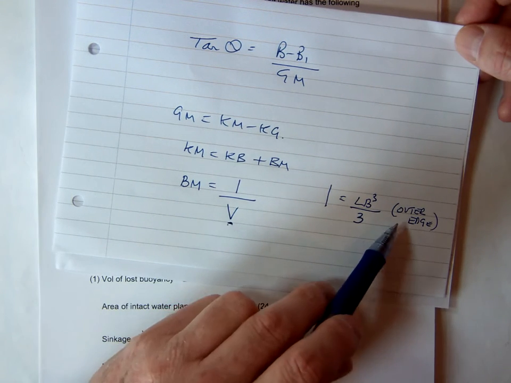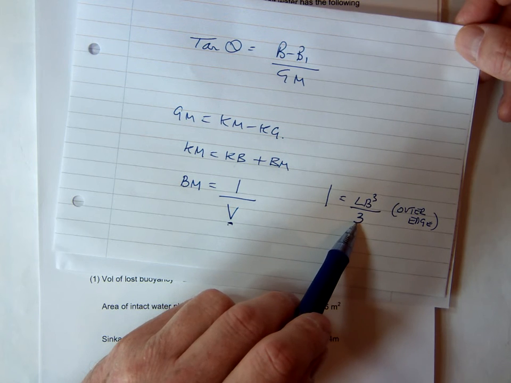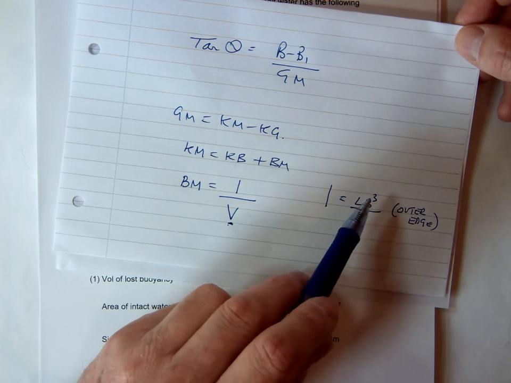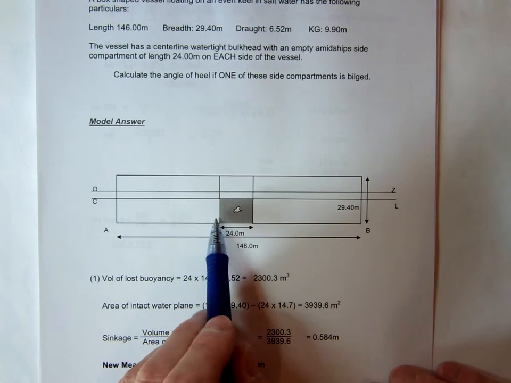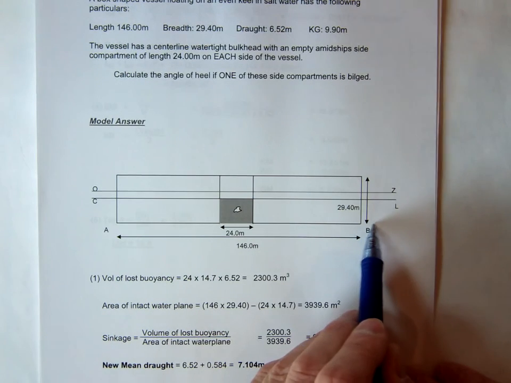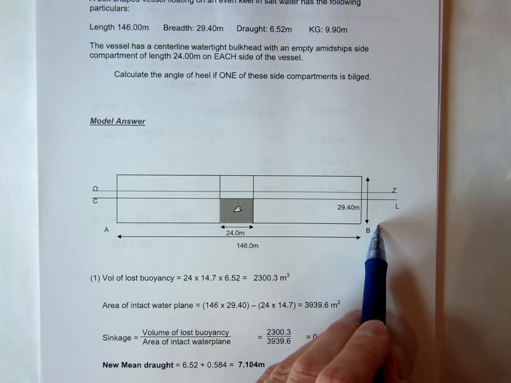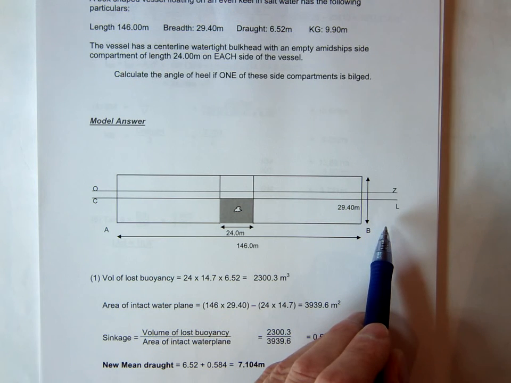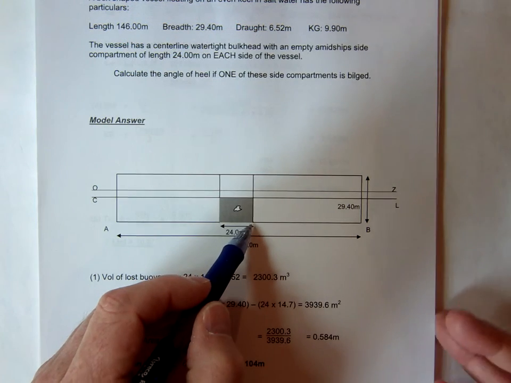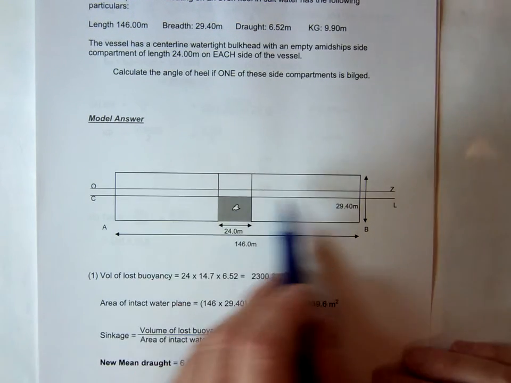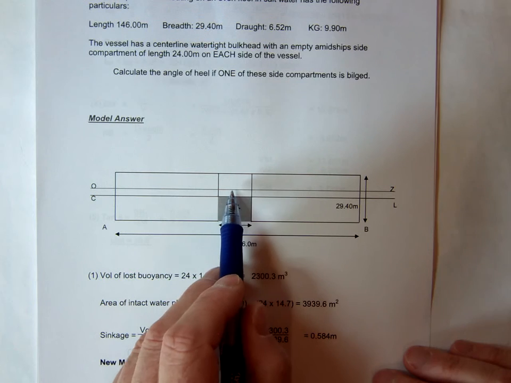Inertia on the outer edge of the vessel is lb cubed over 3. Obviously it's lb cubed over 12 along the centre line, but our problem here is that we've been bilged, so we need to find the inertia on the outer edge and then use the parallel axis theorem to get our inertia on the off-centre line.